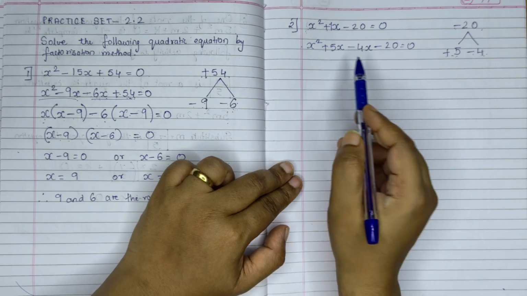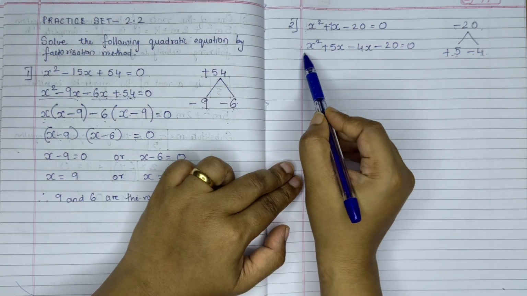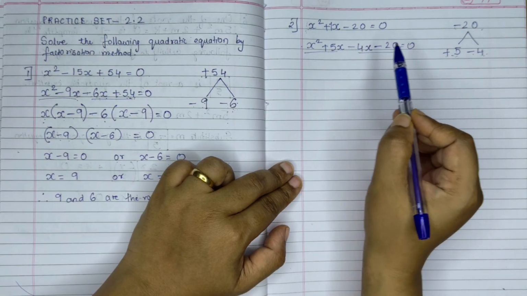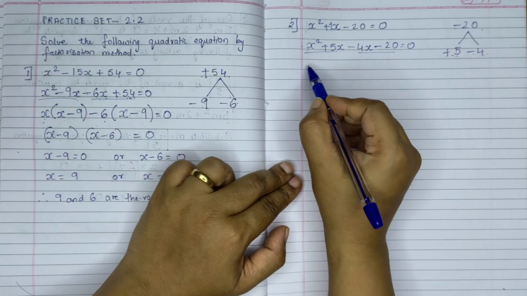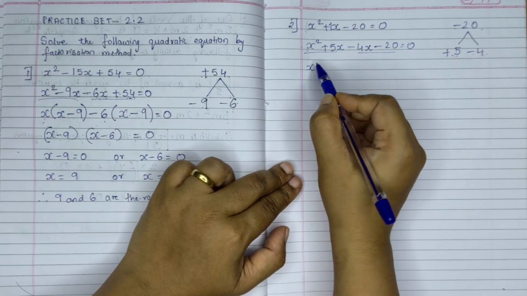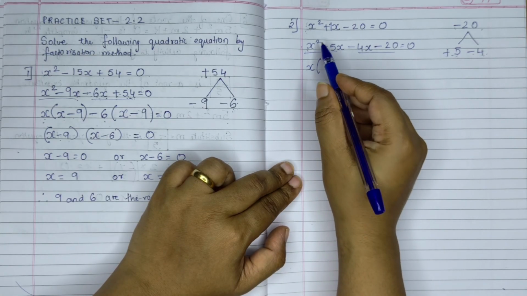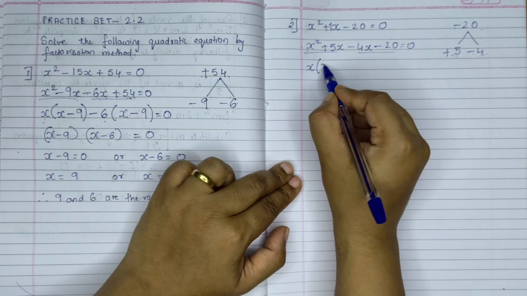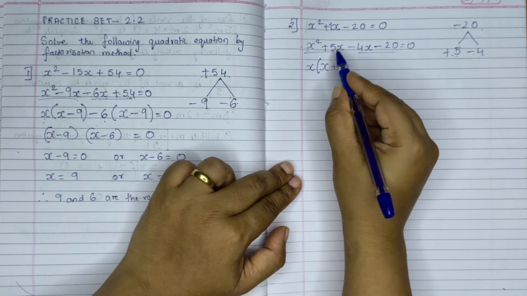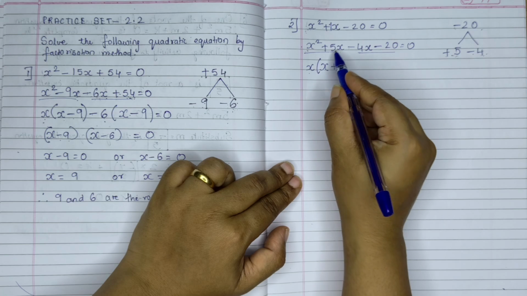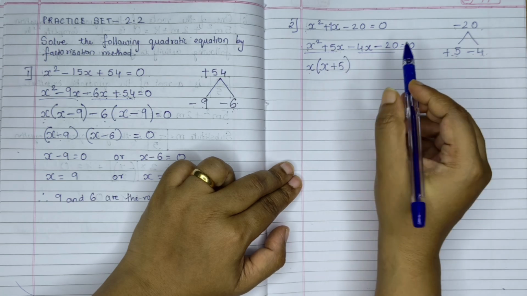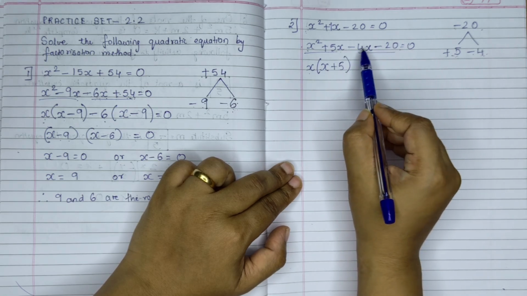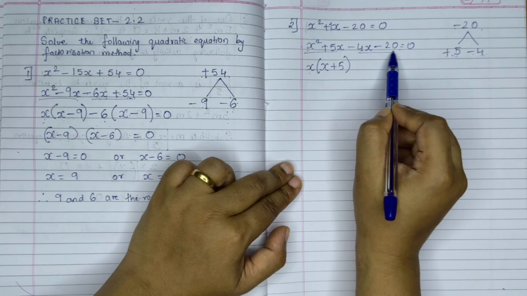Okay, now see here, now we will remove the common. Here we will remove the common, and in this we will remove the common. What is common over here? x is common, so we removed x out. So what is remaining in the bracket? From 2 x's, 1x you removed out, so 1 will be inside, plus 5x, x you removed out. What is remaining? 5. Same way over here, what is common? 4. 4 1s are 4, 4 5s are 20.